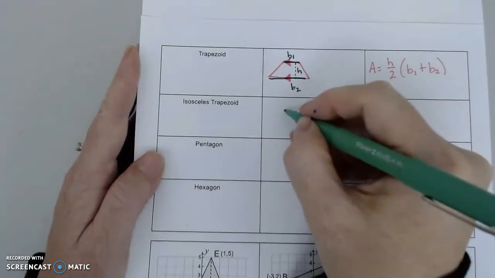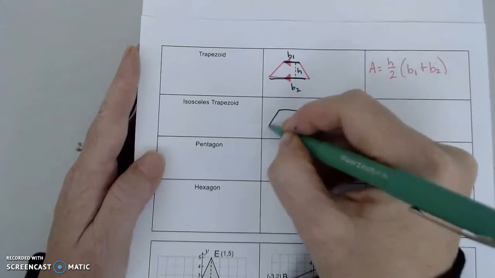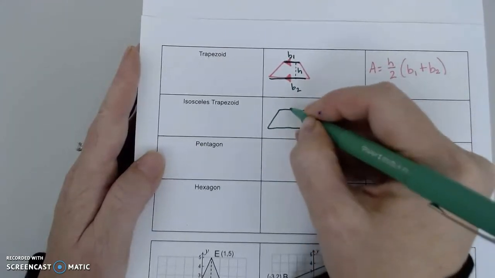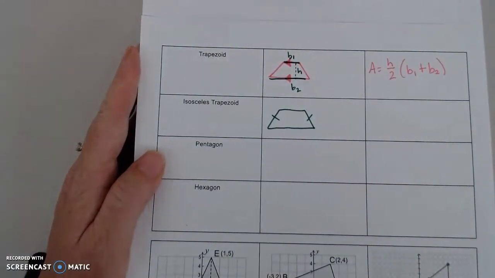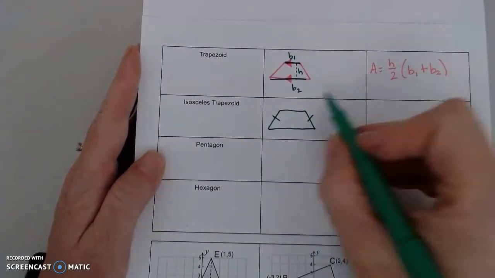An isosceles trapezoid is the same idea, except it's more specific: my two sides are parallel, but my two legs are also equal length. So, same formula though.